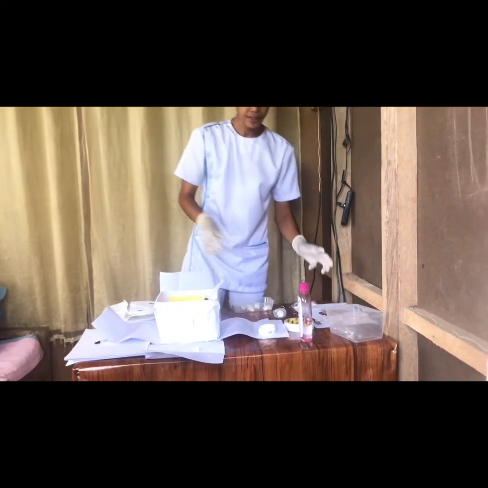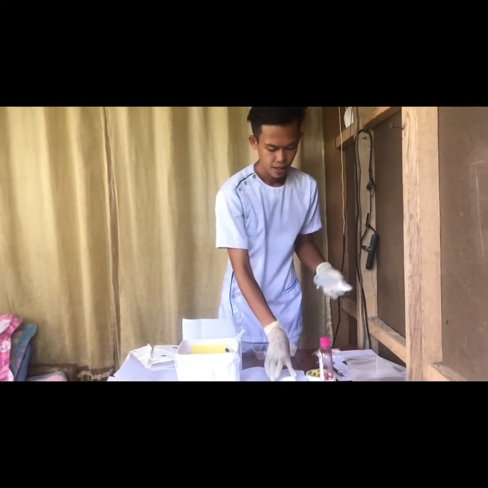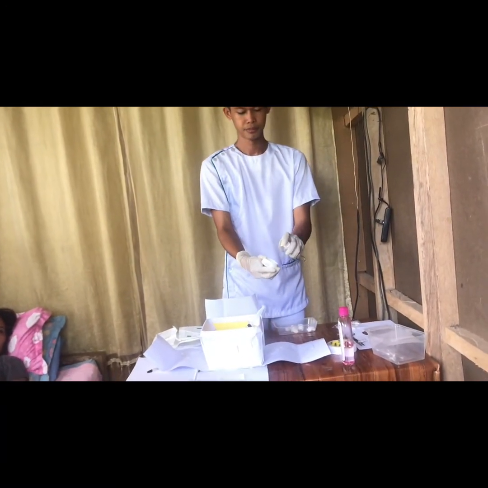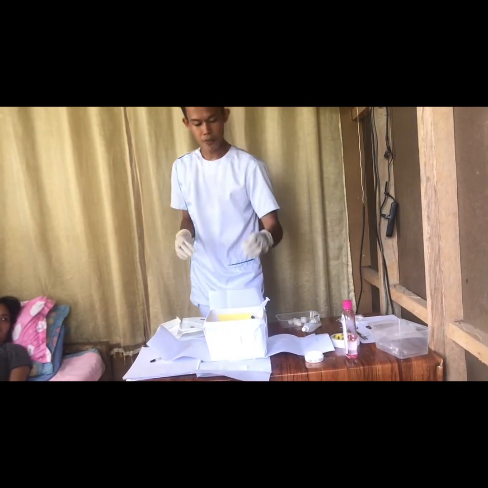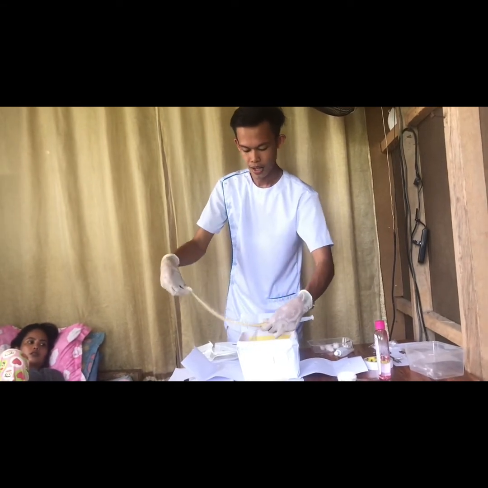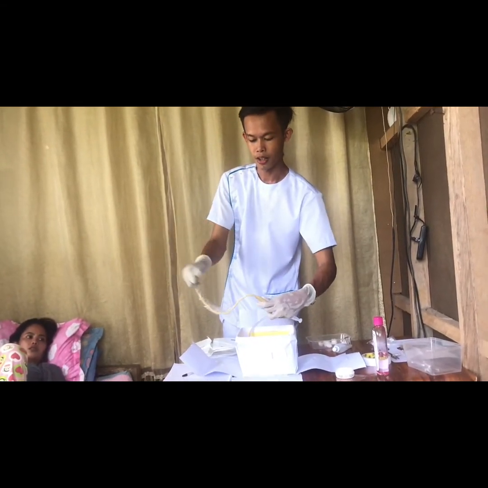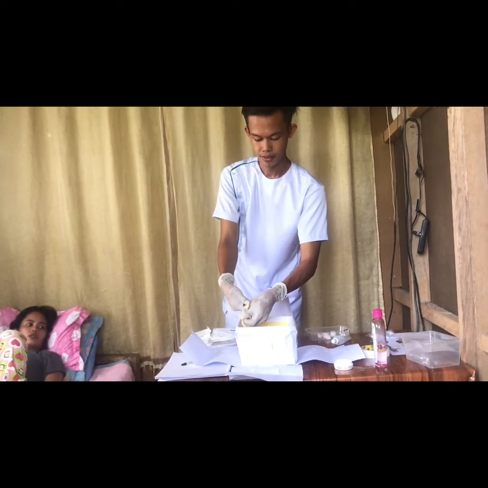Okay, so in the meantime, we are now going to spray a little amount of the lubrication into this lubrication cup. Okay, so this time, I'm going to take the catheter size 16, and I'm going to remove the wrapper of the size 16 catheter.